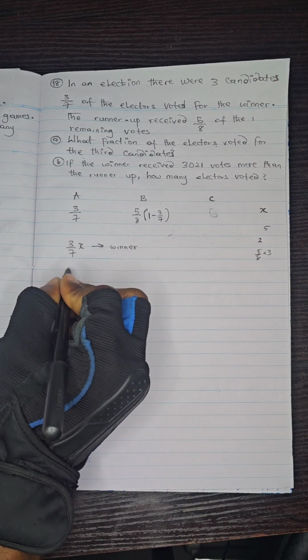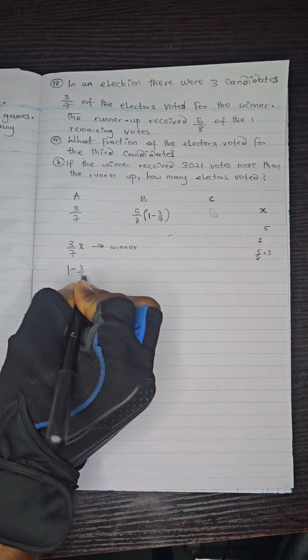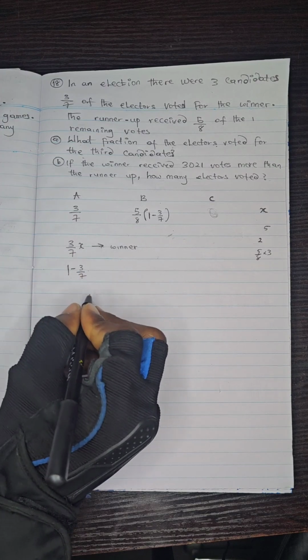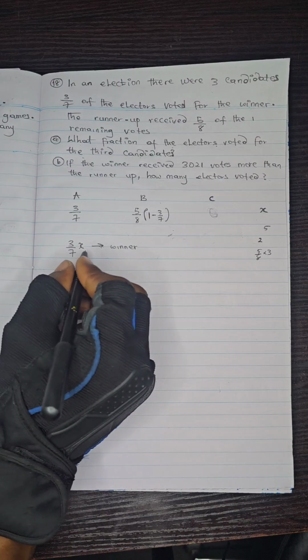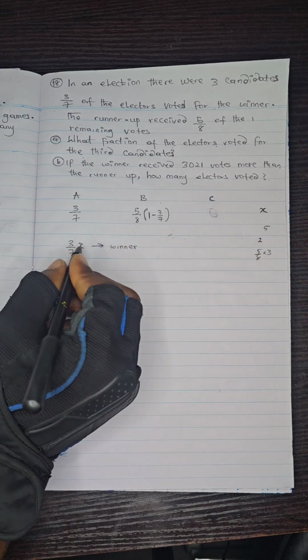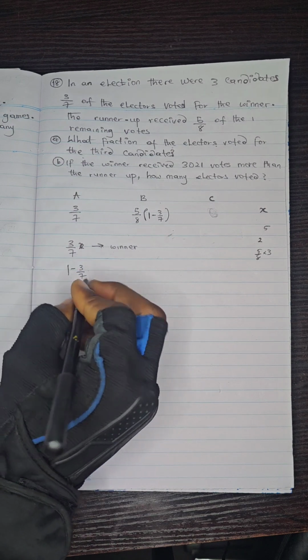So what was remaining is actually 1 minus 3/7. You can keep on putting X, but you can ignore it. So don't think, why am I bringing in X? As you're solving this, there is an X attached to it because I call the voters X. So let me remove it so that my solving will be more neat.